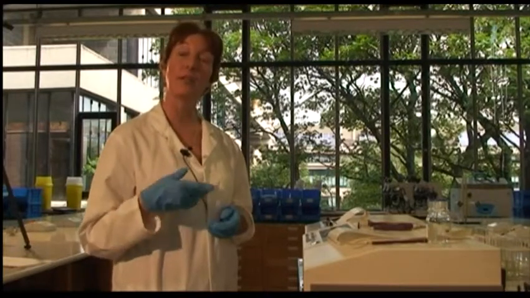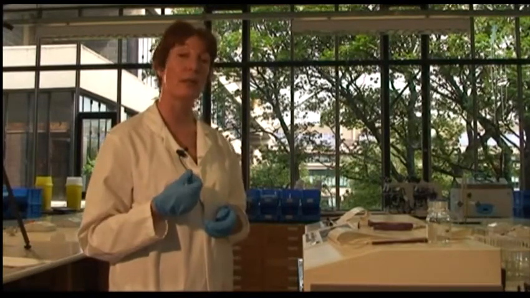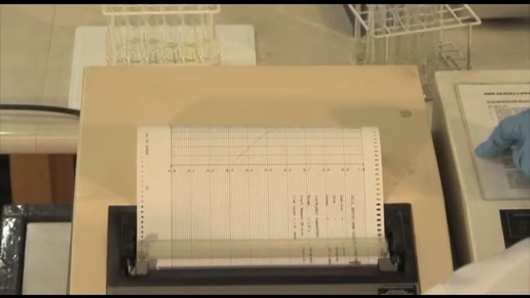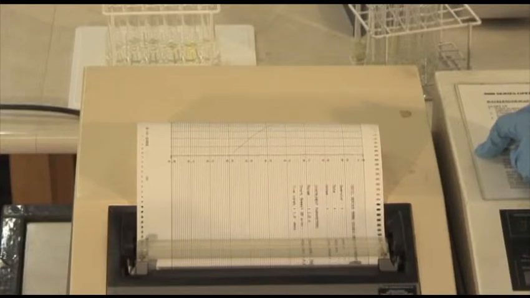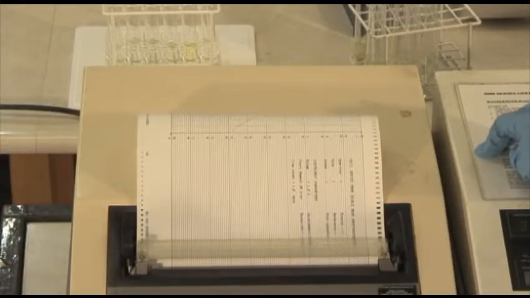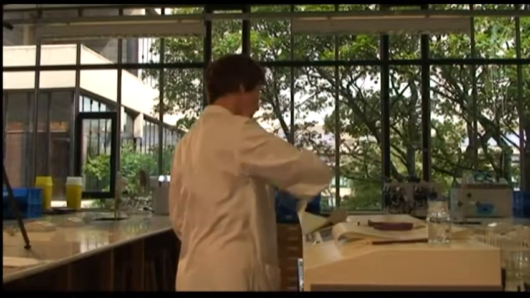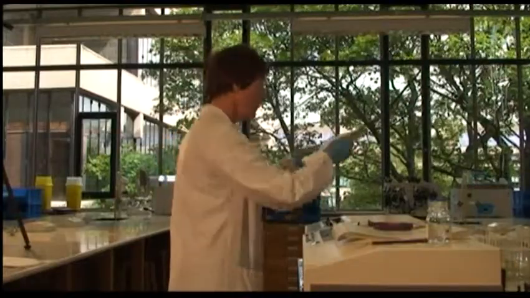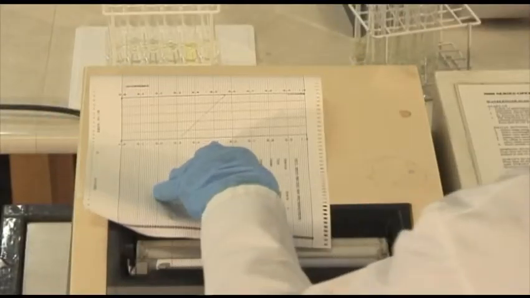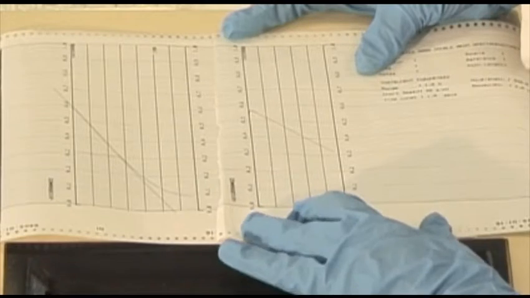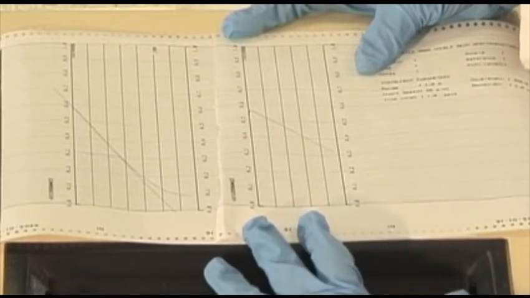But it would take longer in this case because the reaction is slower. So if I put them side by side, we can see there the considerable difference in reaction rate caused by the different amount of substrate.